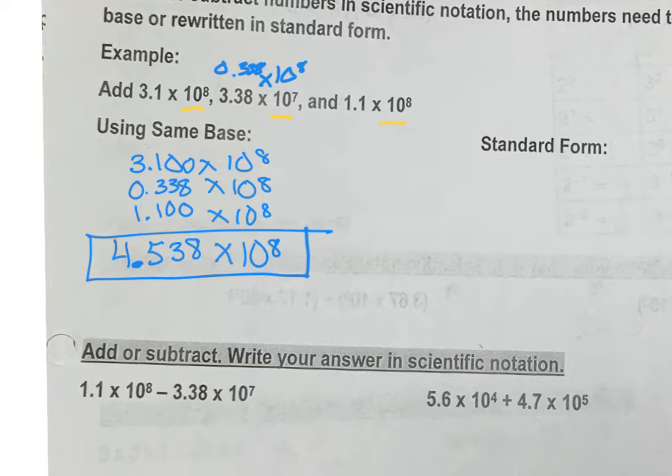The other way is to put them all in standard form. So I would go 1, 2, 3, 4, 5, 6, 7, 8. It takes more time. That's 310 million. Okay, 7 places would be 1, 2, 3, 4, 5, 6, 7.